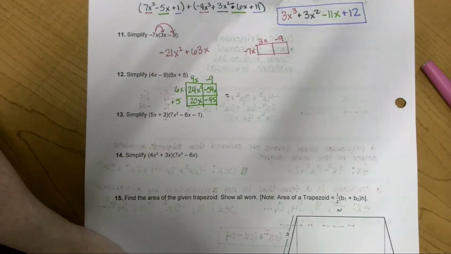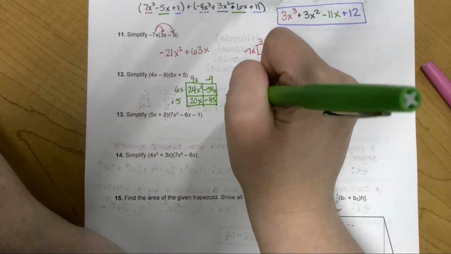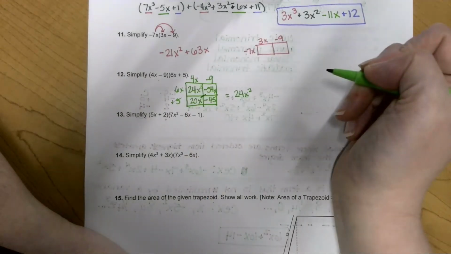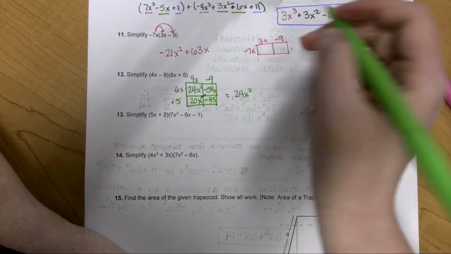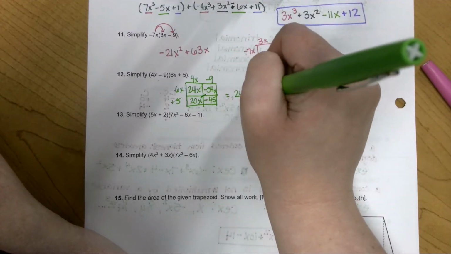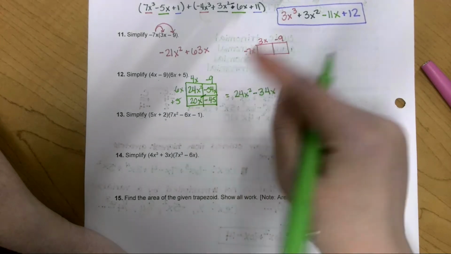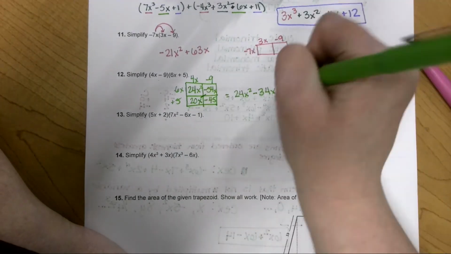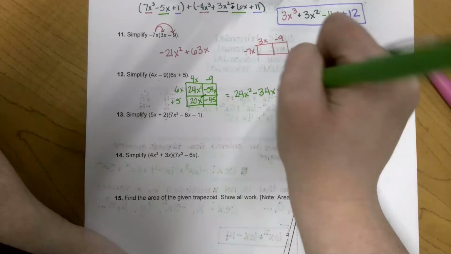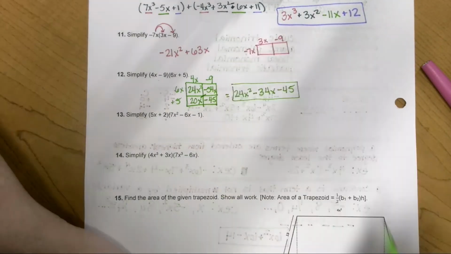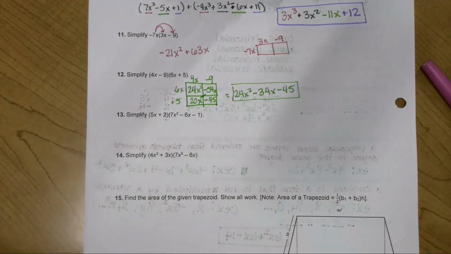Then I'm just going to combine my like terms. So we should have 24x squared. I'm going to add these. Negative 54 plus 20 should be negative 34x. And by the way, I'm adding these because they are like terms. And then we should have negative 45 at the end.